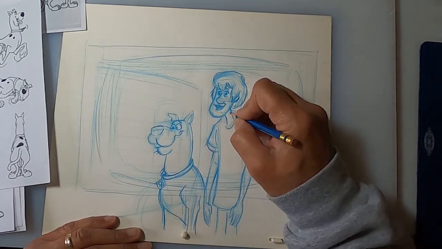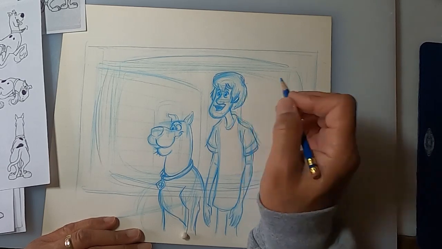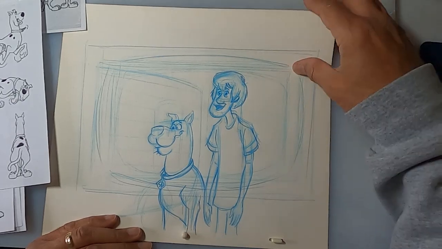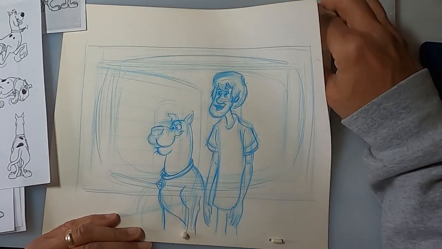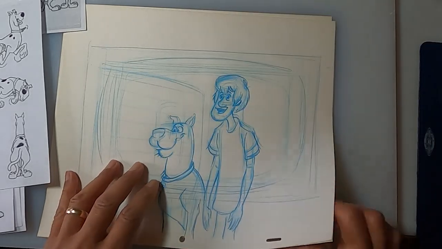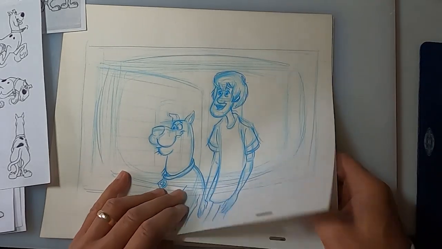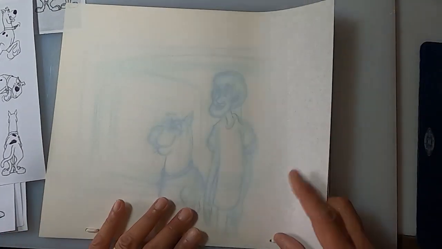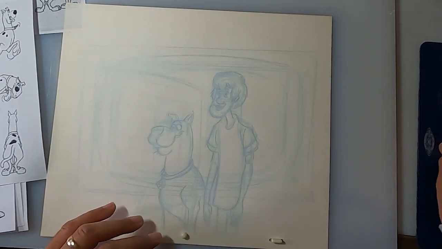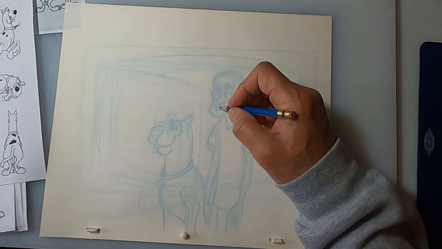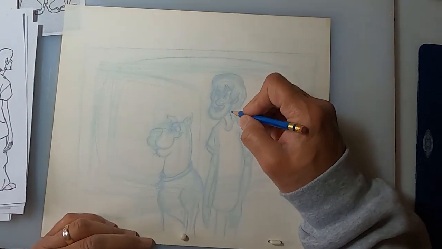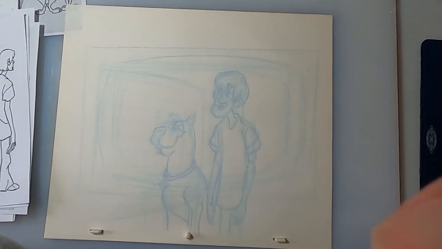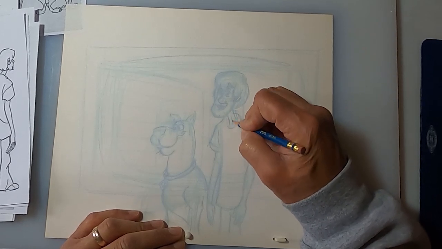And then if we want to rough in on this drawing what Shaggy does, we've kind of darkened it in too much, but the next drawing on top, let's take a blank sheet here and put it on top. I guess you guys can see through that. And he has to turn his head. So let us figure out how he would turn his head.